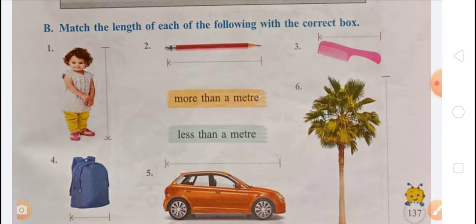Once again, first baby girl, more than a meter; second pencil, less than a meter; third comb, less than a meter; fourth bag, less than a meter; fifth car, more than a meter; sixth tree, more than a meter.